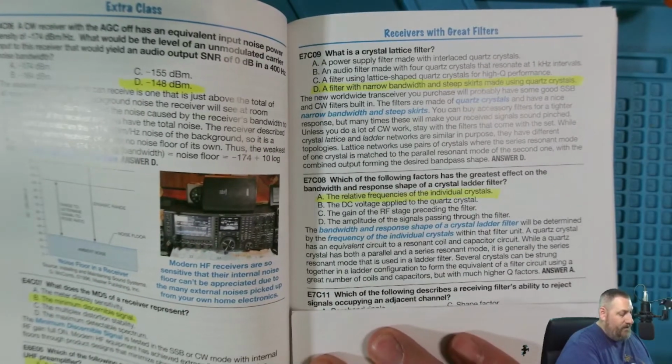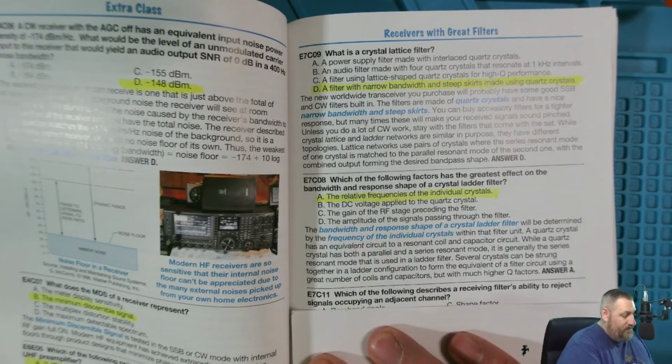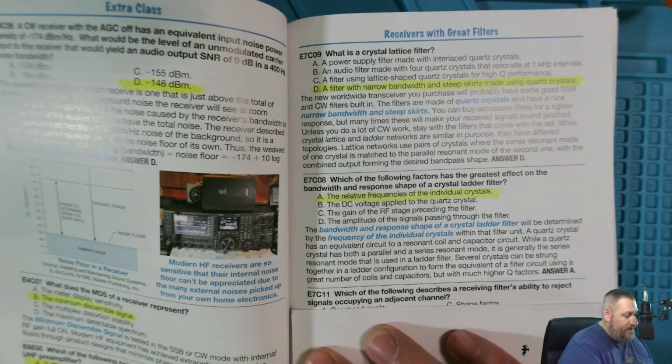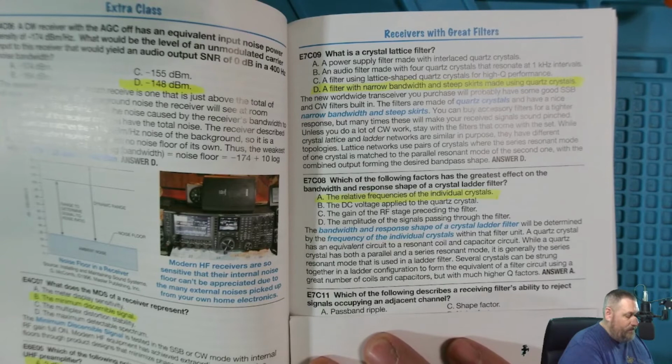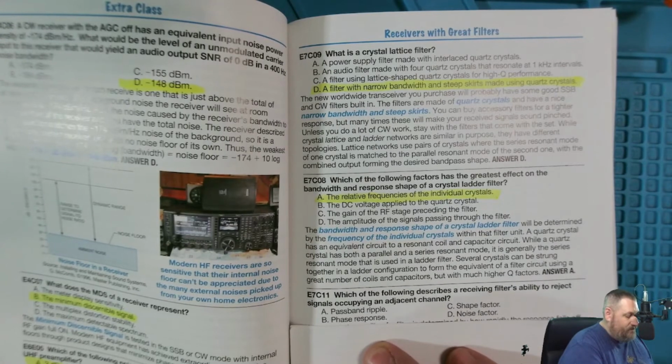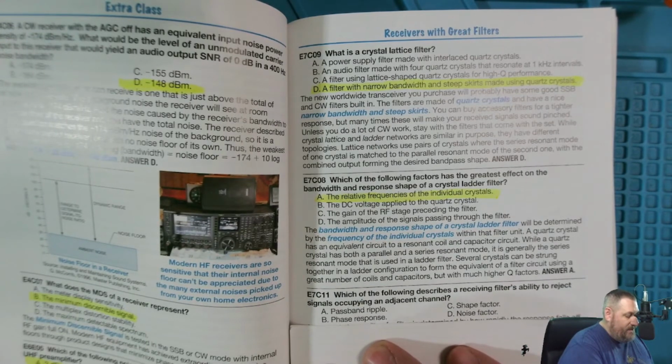Okay. Which of the following describes a receiver filter's ability to reject signals occupying an adjacent channel? A, passband ripple. B, phase response. C, shape factor. Or D, noise factor.